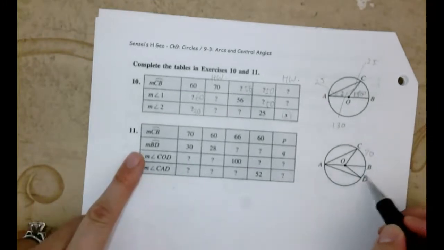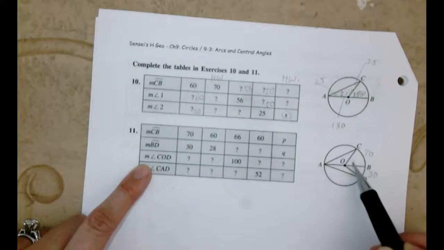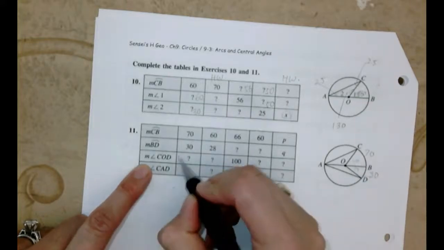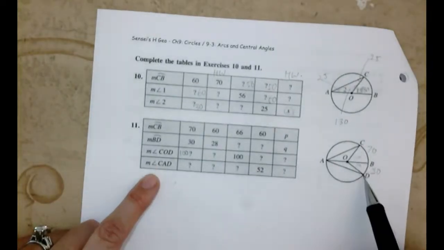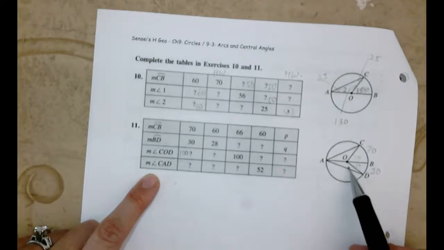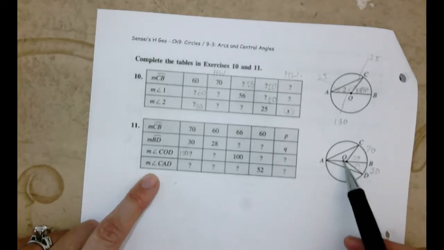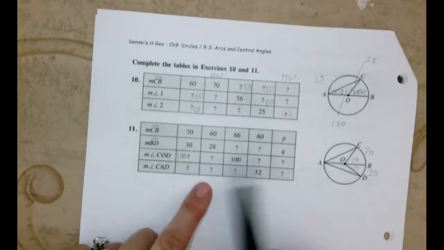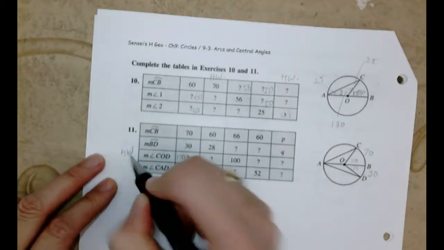So if CB is 70 and BD is 30, the measure of angle COD should be, this is 70 and this is 30, so this should be 100, okay? And CAD, okay, it's the same deal. So if this is 30, this is 150, and this is isosceles, this is 70, so this should be 120, and this is isosceles. So you can do that one, you can do this one. I think you can do all this, okay? So do that and we are done.